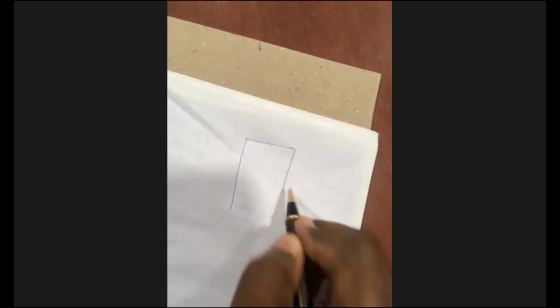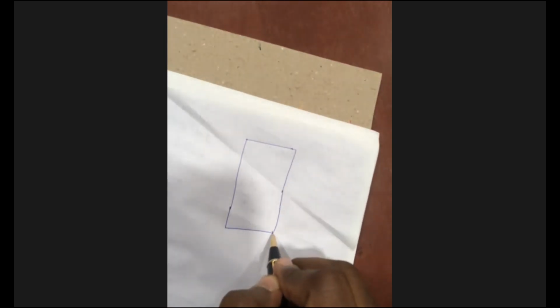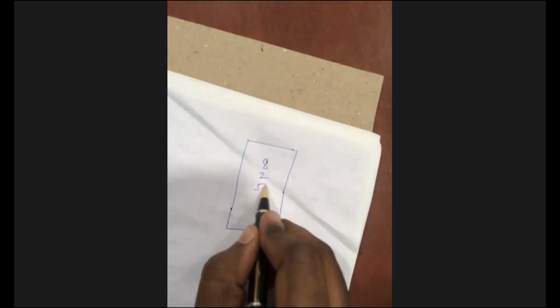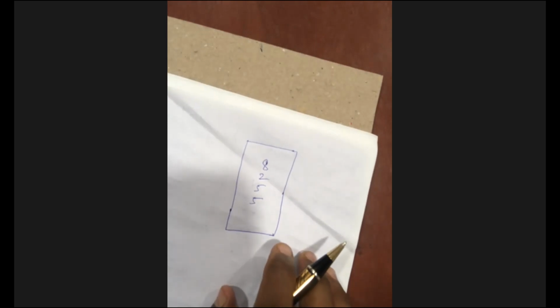So write down: interface the 8255 with the 8085, and calculate the address of port A, port B, and CWR. Is it clear? Yes, sir.